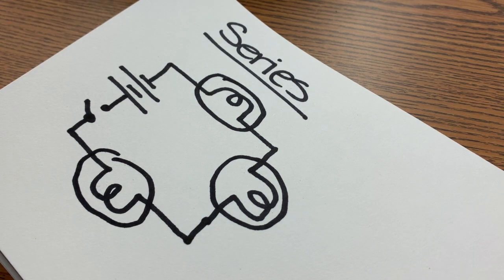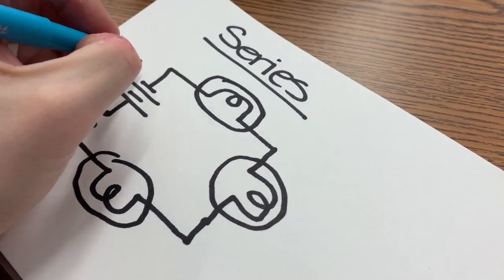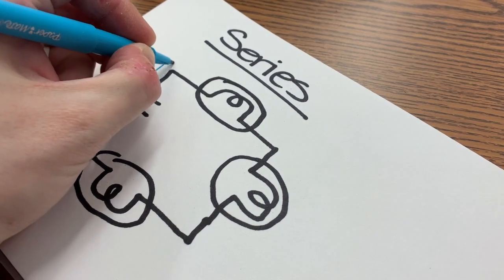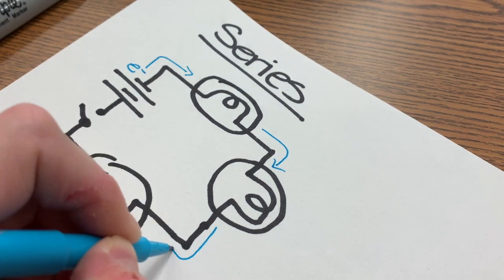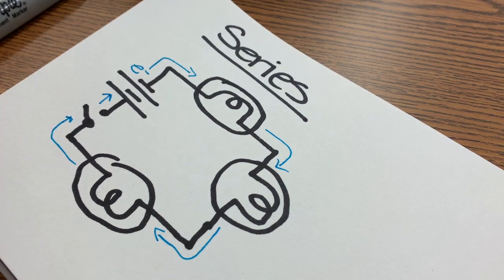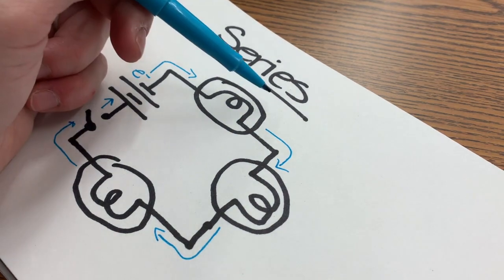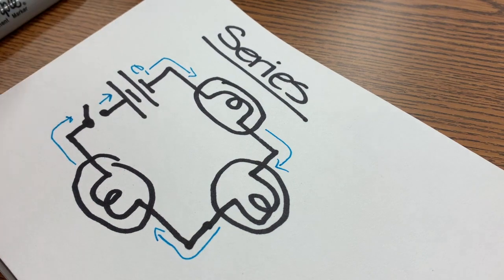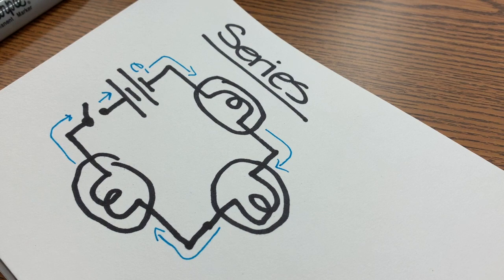Your little electrons are going to exit out here, go this way, come around here, go around here, come around here, and go back into our battery system there, which means that they really only have one path and they have to go through each one of these light bulbs, which is why if one of the light bulbs goes out, all of the other light bulbs go out. They essentially become like a switch. So that is your basic series.